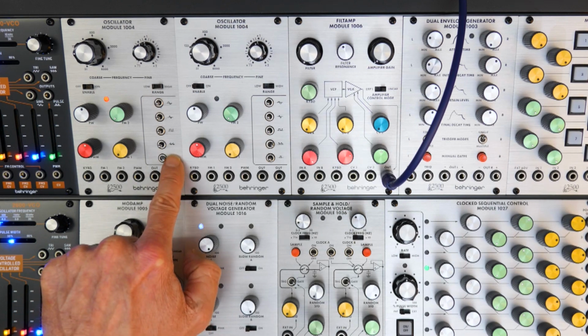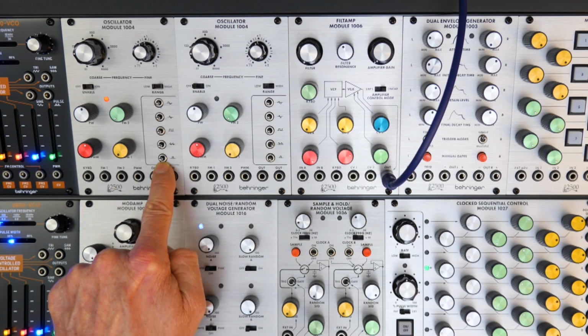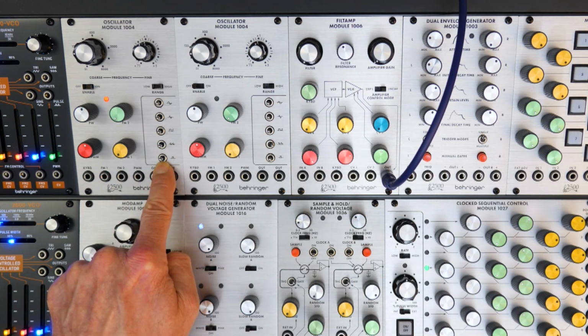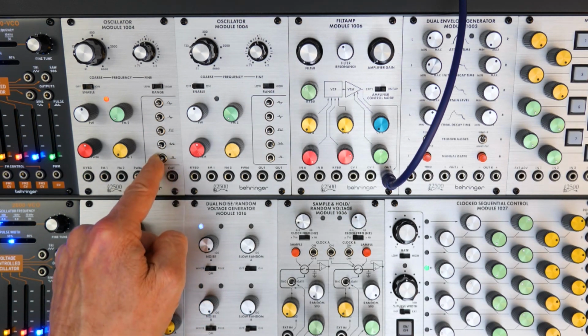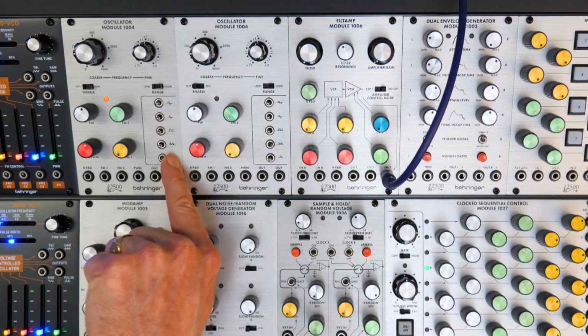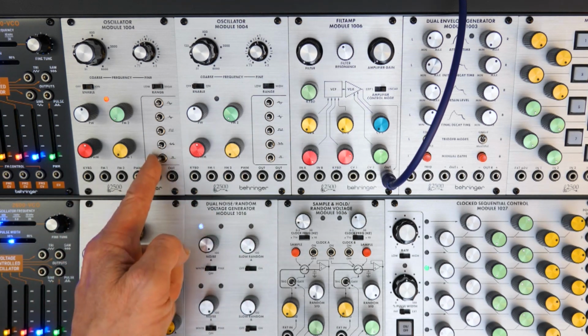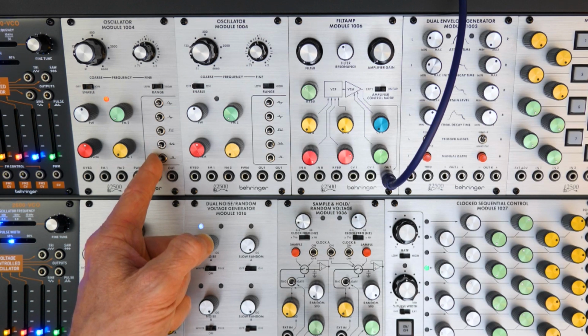You have switches here with 3 positions. The middle position is the waveform is off. You turn it to the right, you enable the waveform. If you move the switch to the left, then you inverse the waveform. Okay, let's move it here over to the right.